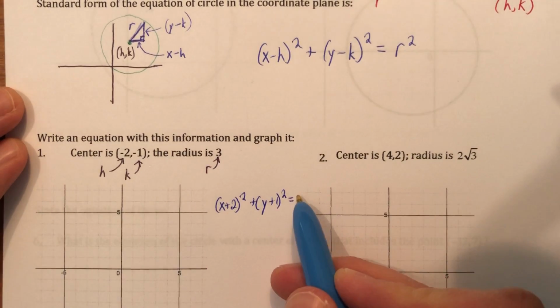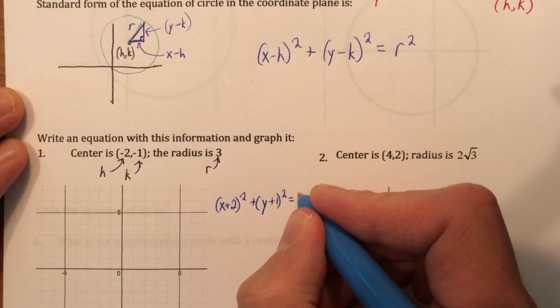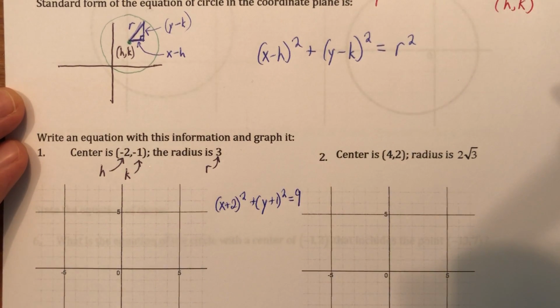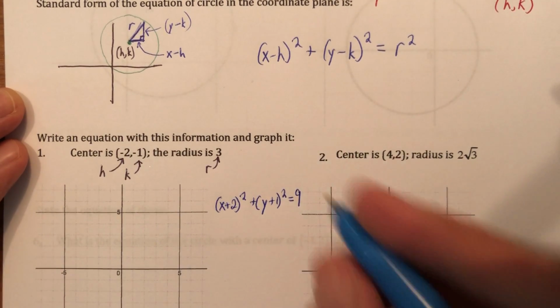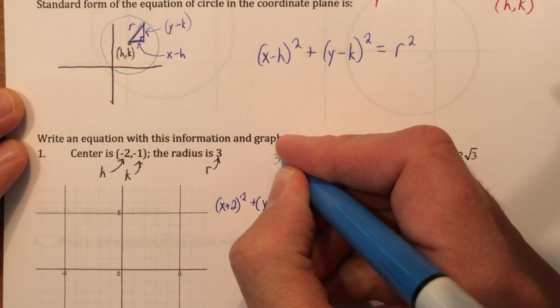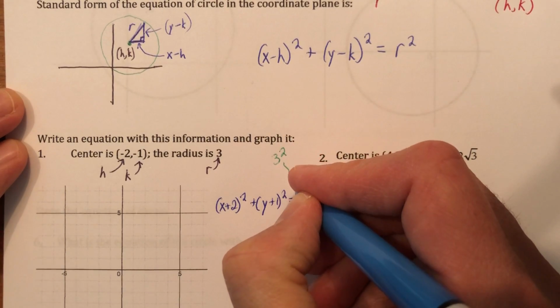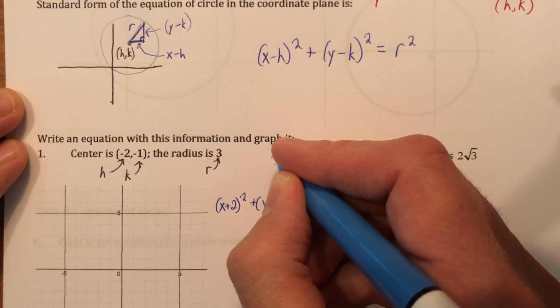squared. Now, I'd love to go ahead and put 3 squared, but I know what 3 squared is. It's 9. Now, if you're looking back at your notes later and you're like, where did that 9 come from? I'll go ahead and write it up here. It's 3 squared. I just didn't want to take a whole step and do that.